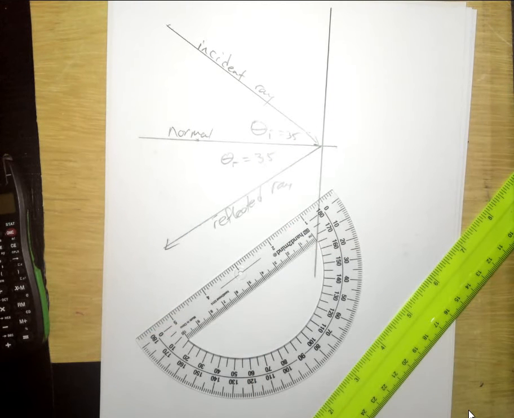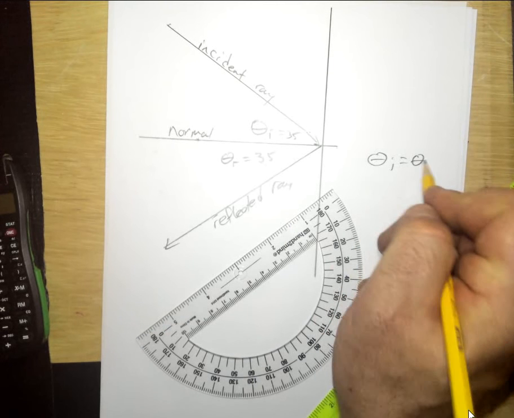Number two, what's the relationship between angle of incidence and angle of reflection? I would write down theta sub I is equal to theta sub R.